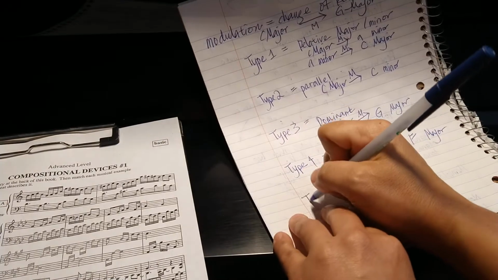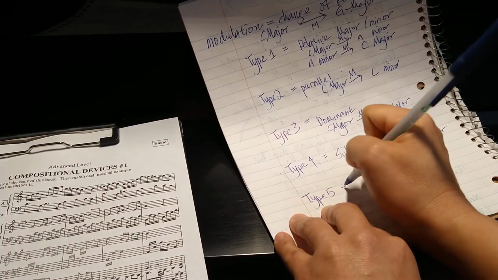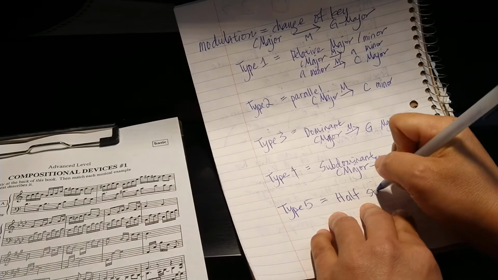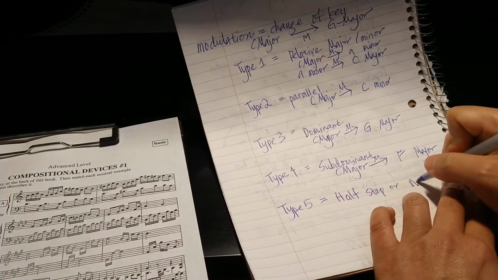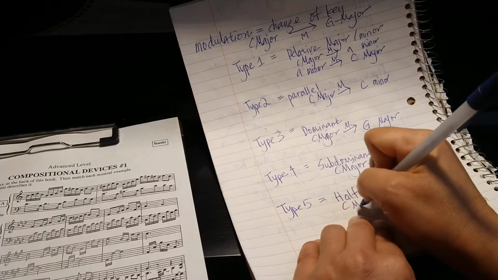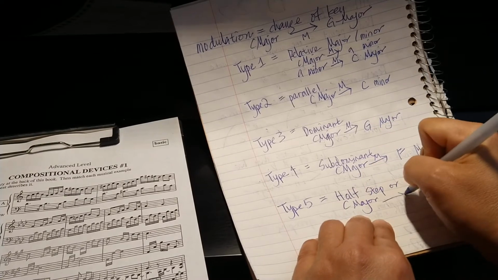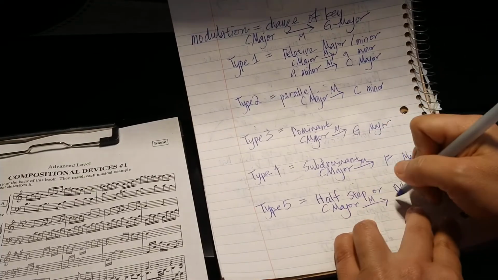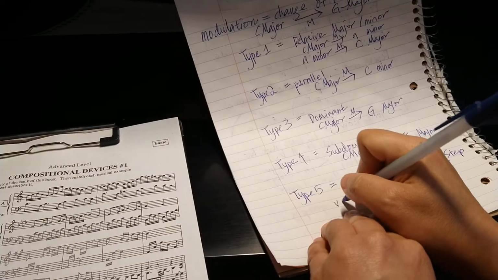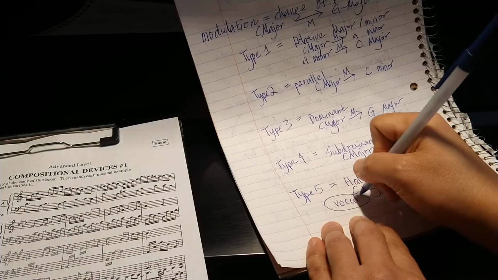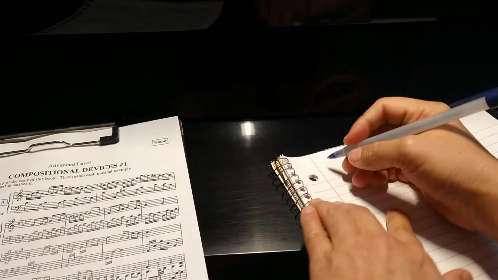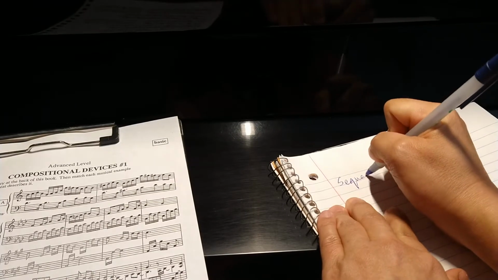Okay, last one. Type number 5 is by either half step or whole step. So you can also modulate from C major to D flat. That's by half step. Usually in vocal music. Okay, modulation.